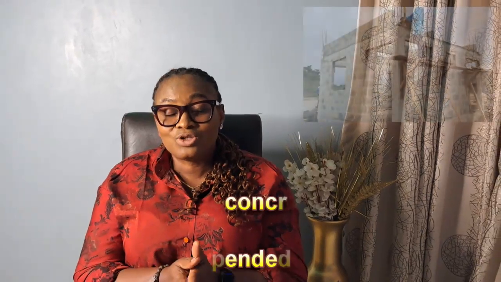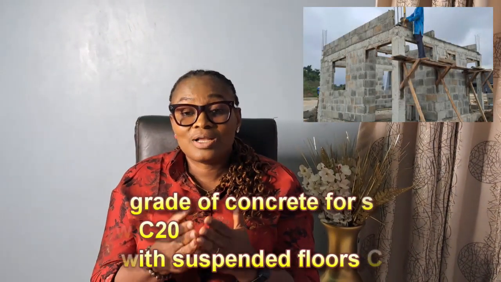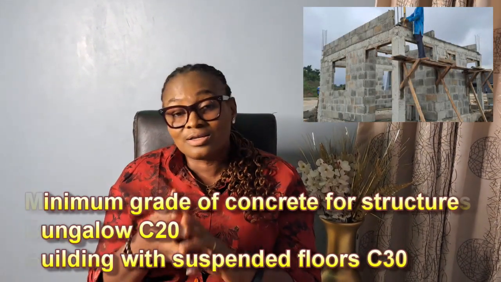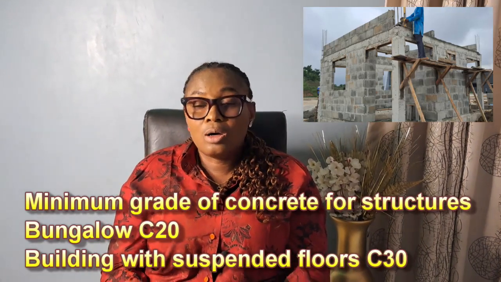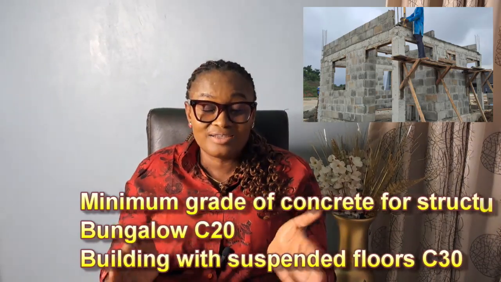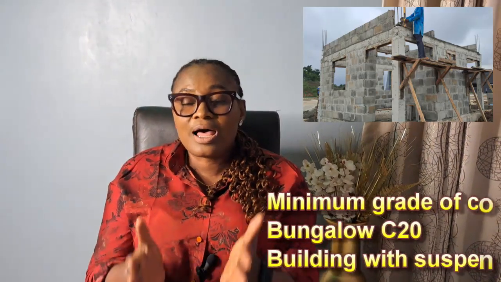So for this reason, you're not expected to use the same grade of concrete to construct beams and columns in a bungalow as in buildings with suspended floors. It's not going to work that way because their load-bearing capacities are different. You're not expected to use less than 4 high-yield steel reinforcement bars to construct square columns, or less than 6 high-yield reinforcement bars in circular columns.